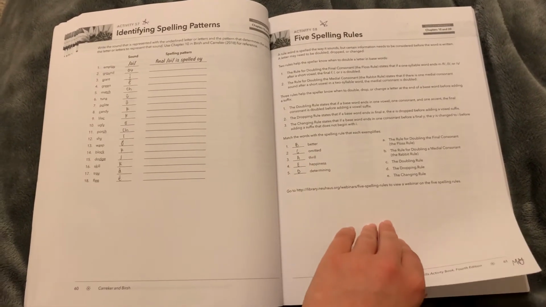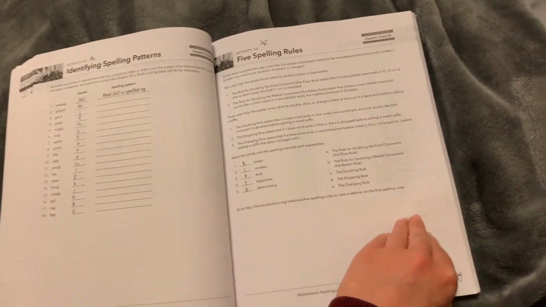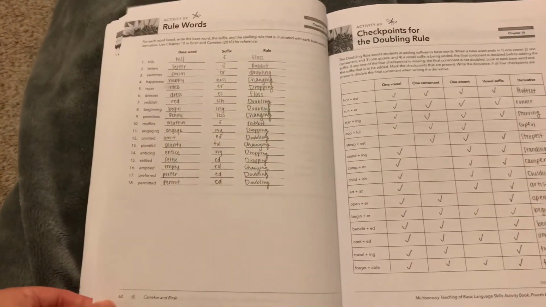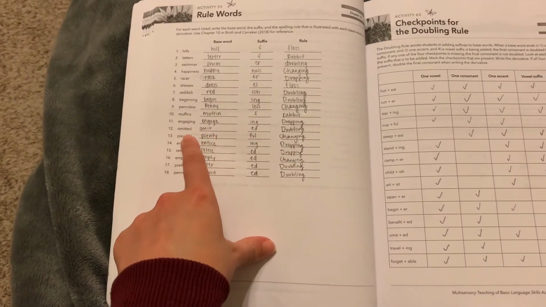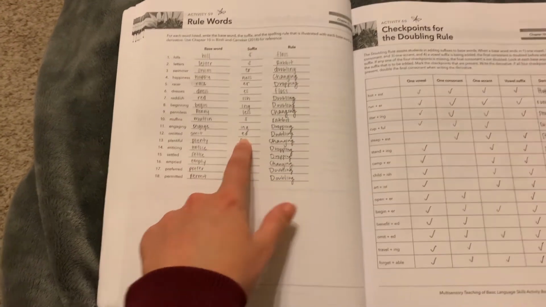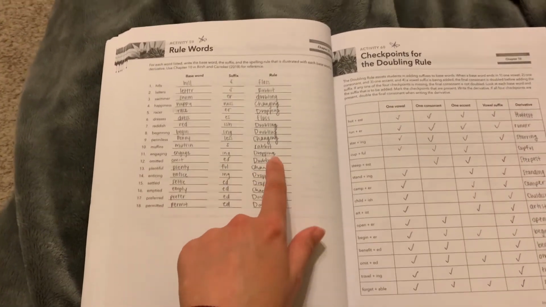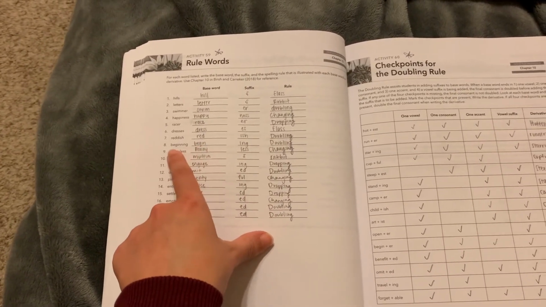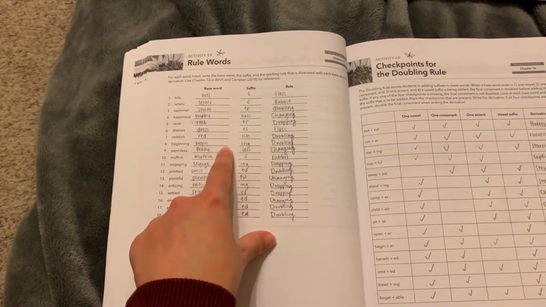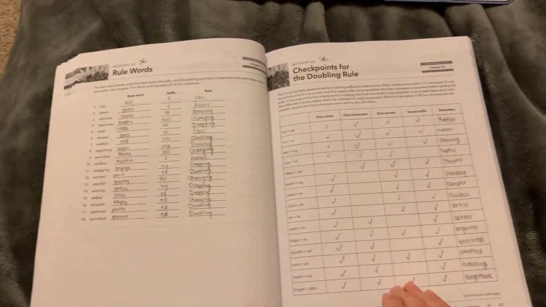Happy has 2 P's, but just different ones like that. Let's see, I think it's on the next page. Oh yes, like omit. Omitted has 2 T's because it's omit, and when the ED is added, it's a doubling. You can see doubling again in beginning, where it's begin, and then with the ing, it adds another N.